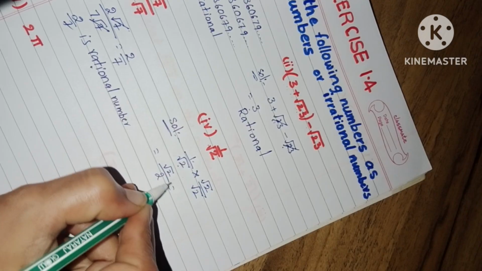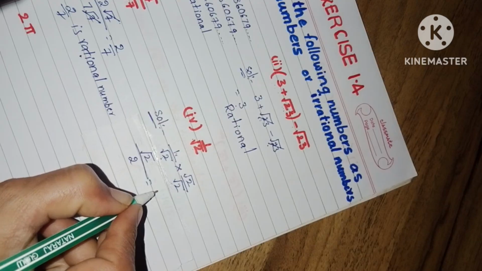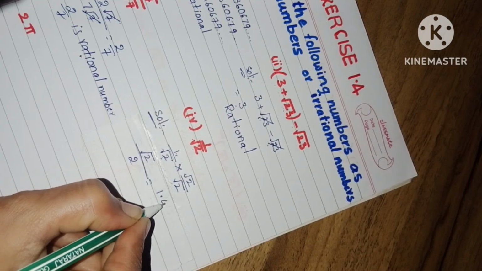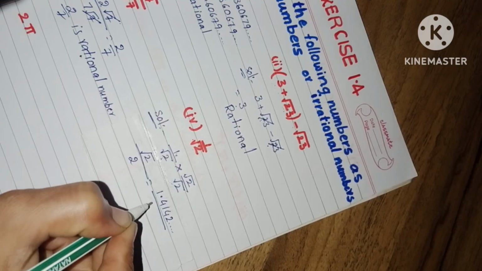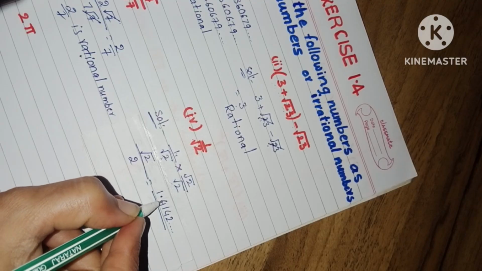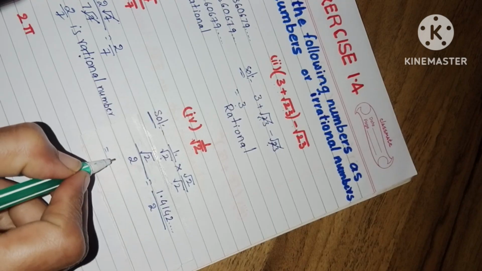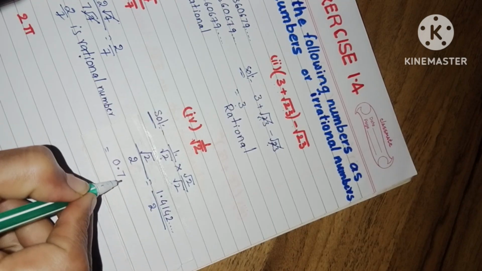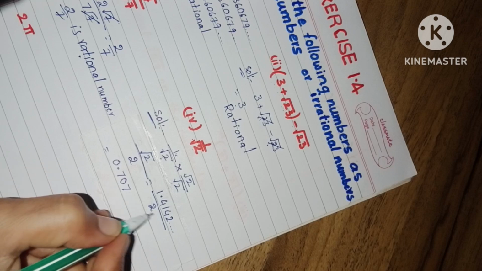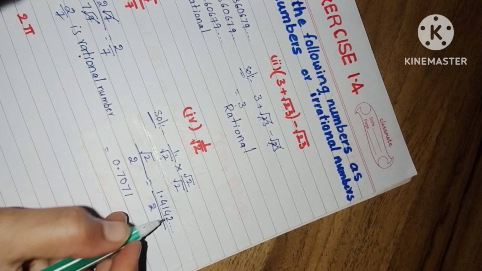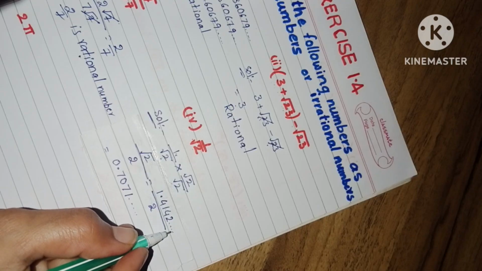So what is the value of root 2? The root 2 value is 1.4142 and so on, by 2. So divide the numerator by the denominator: 2 times 7 is 14, 2 times 0 is 0, and again 2 times 7, and 1, 2 times 1 is 2, and so on, because it is a non-terminating, non-recurring decimal.